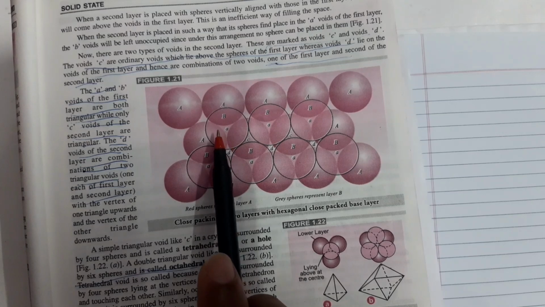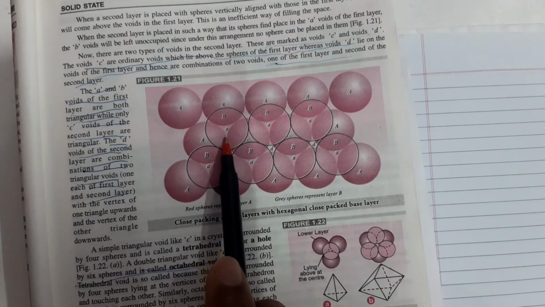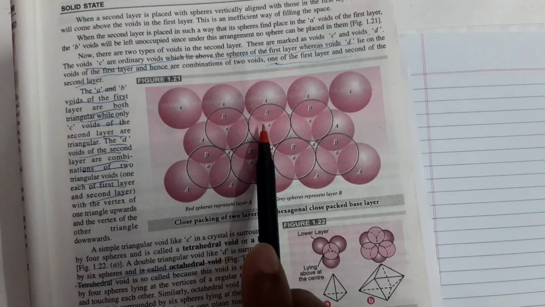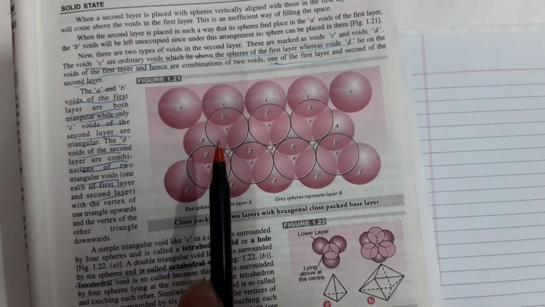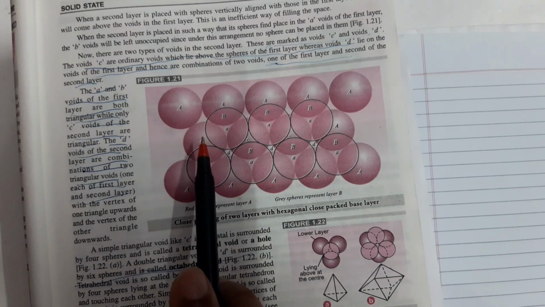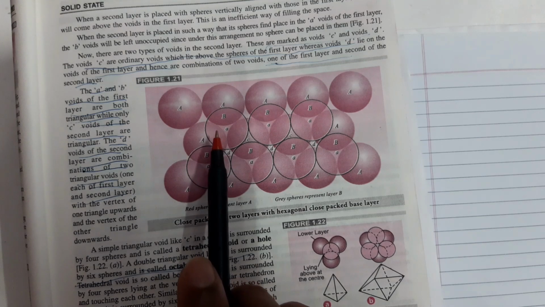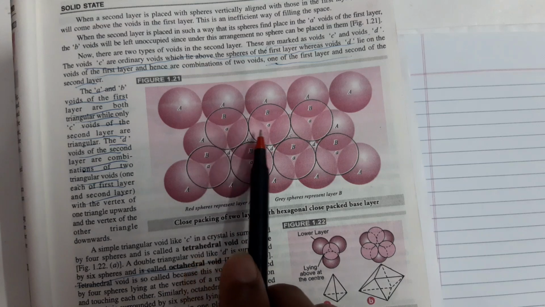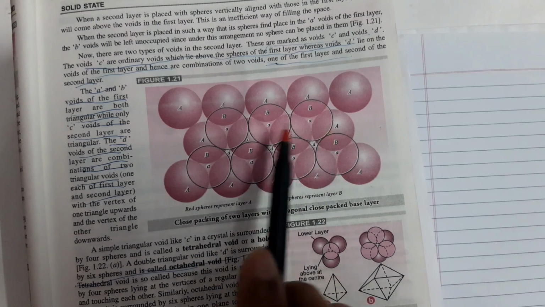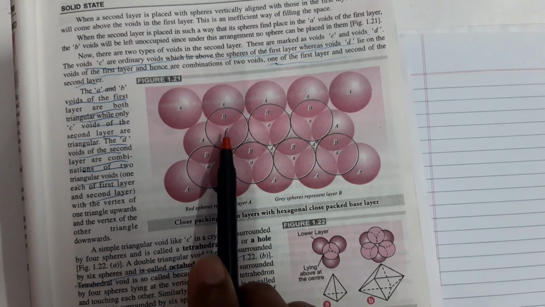The triangles are pointing downward. To cover this, we are putting other spheres of the same category. In this way, we are closing these voids.